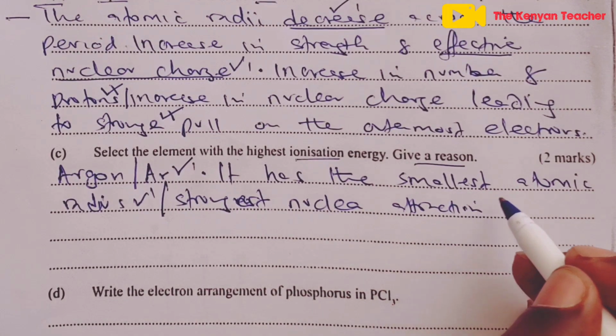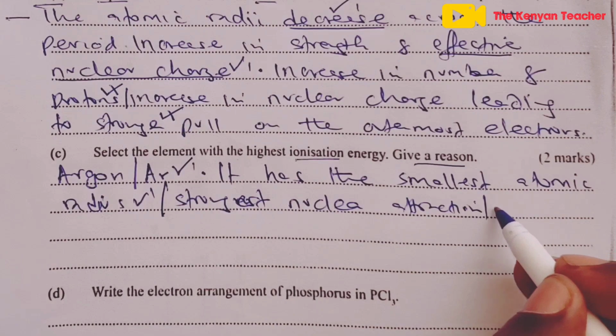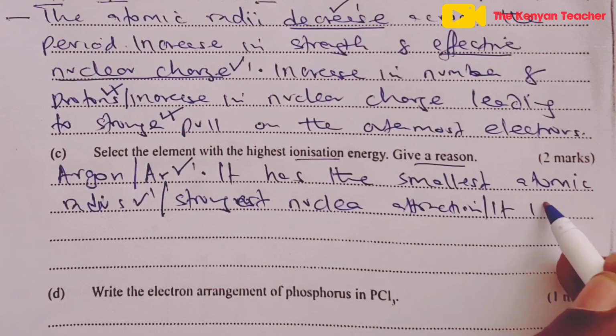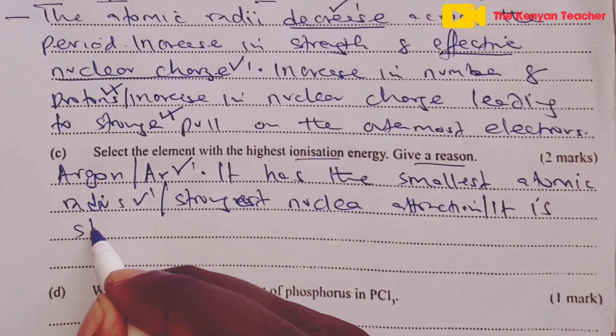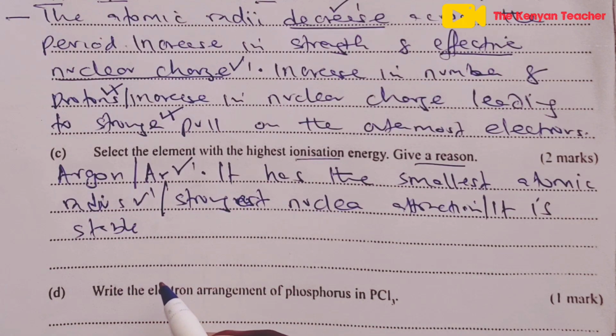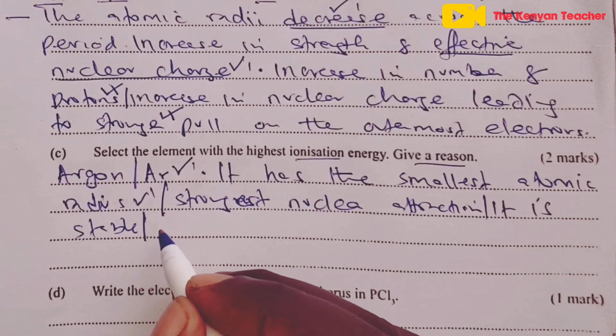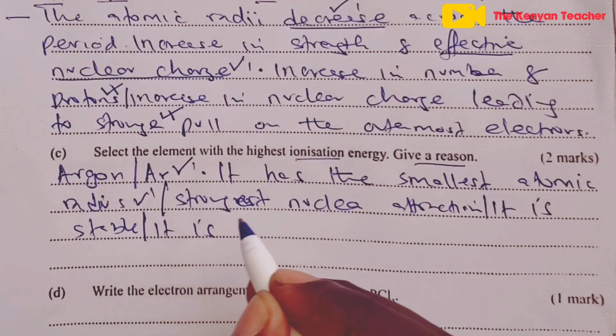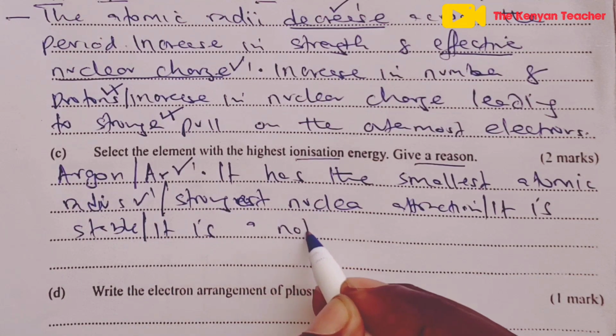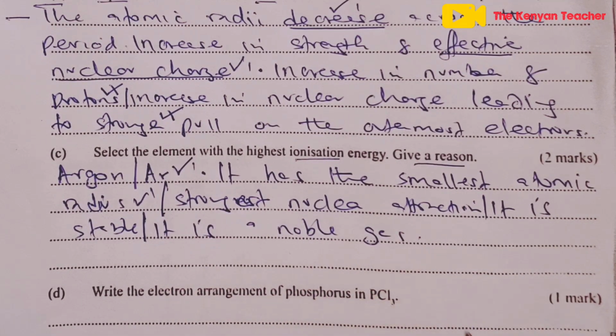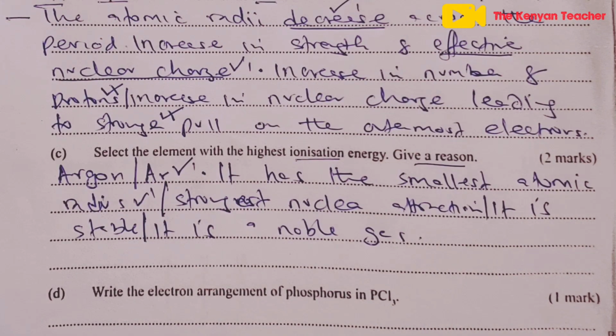And again, instead of these, another candidate would say that argon is stable, or that argon has stable electronic configuration. But even talking about argon being a noble gas would still earn the mark for giving the reason.